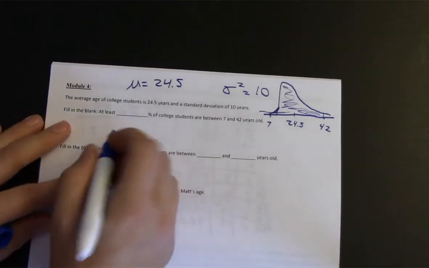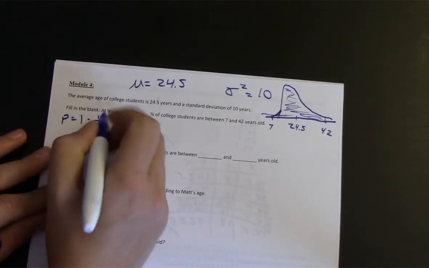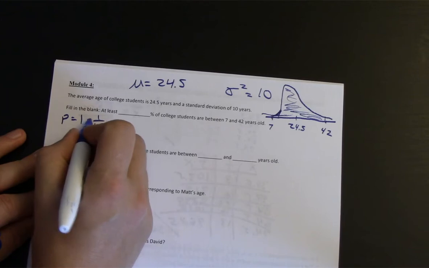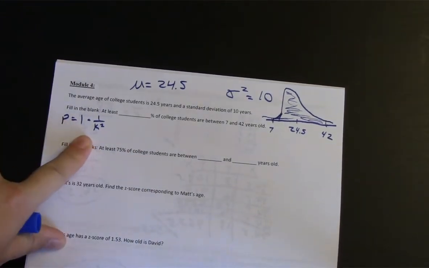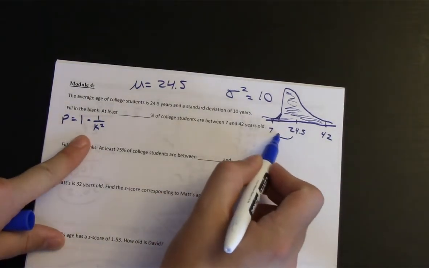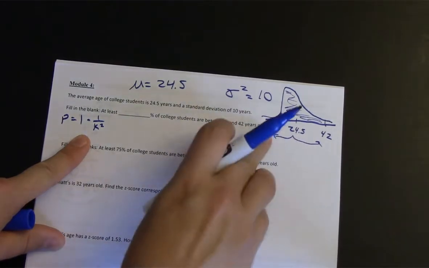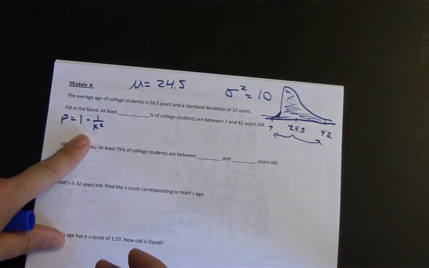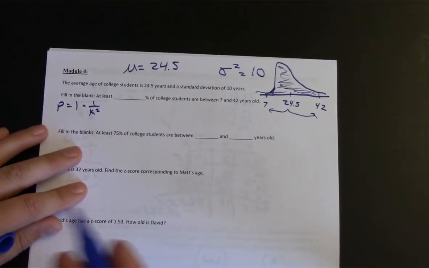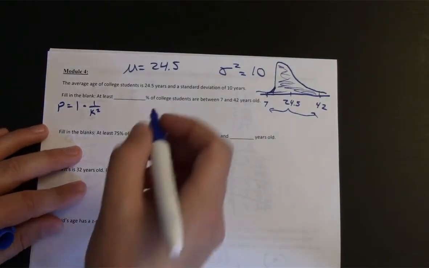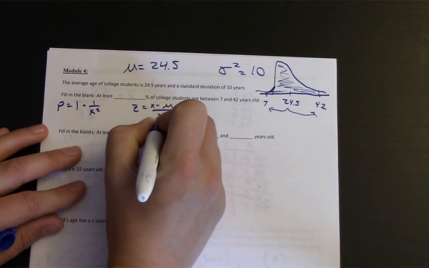Chebyshev's theorem tells you something about that. Chebyshev's theorem for this proportion, this p, is 1 minus 1 over k squared. So you need to memorize that formula. Now, what is k? K is the number of standard deviations that you are away from the mean, right? So how many standard deviations do you go below the mean to get to 7? How many do you go above the mean to get to 42? Well, z is a calculation for the number of standard deviations you are away from the mean. Remember, z is x minus mu divided by sigma.